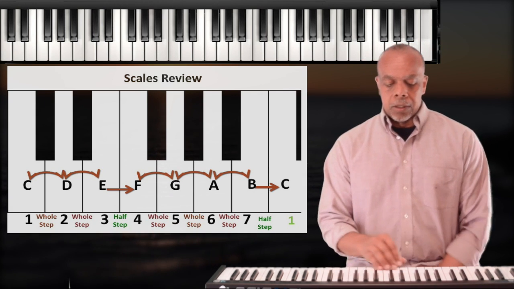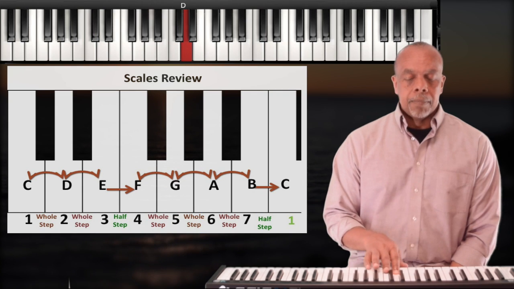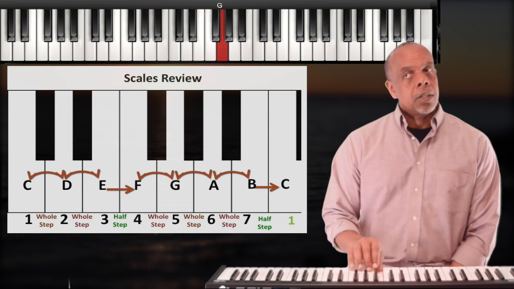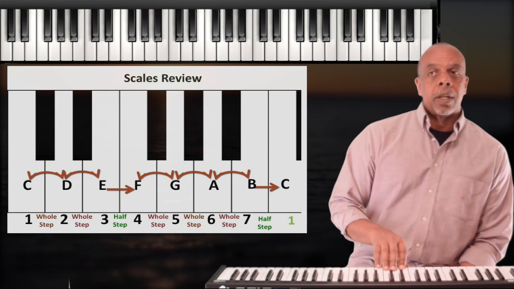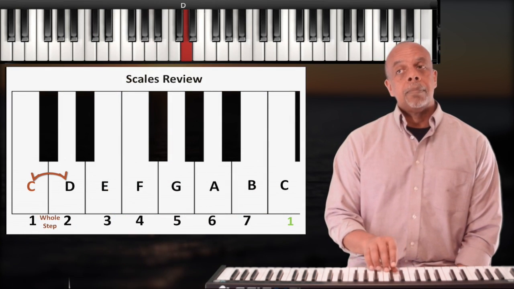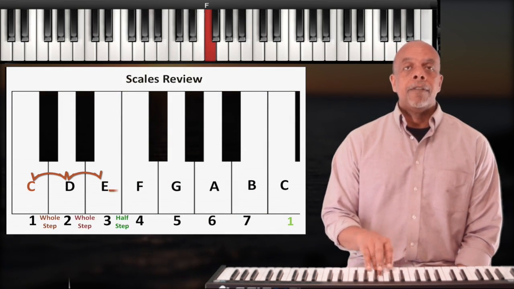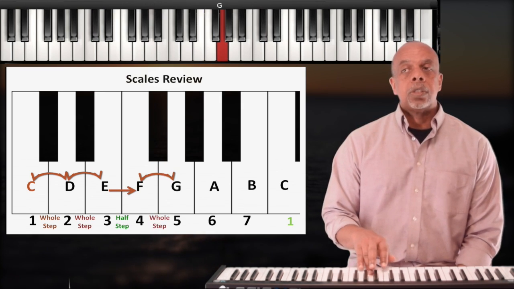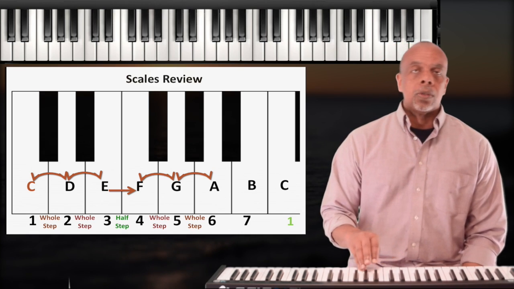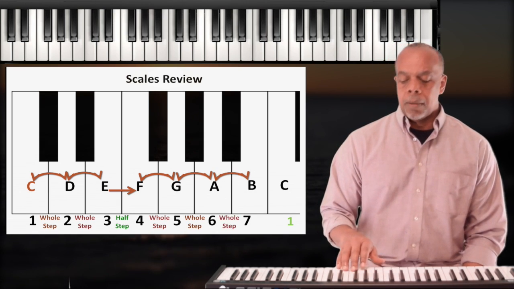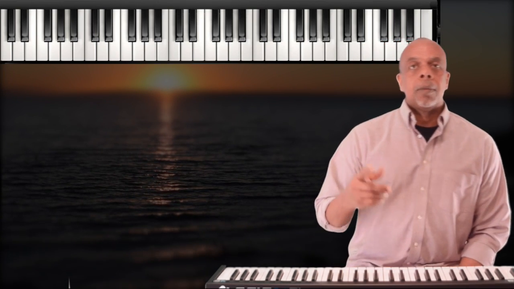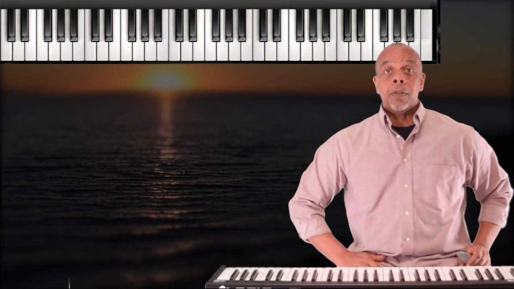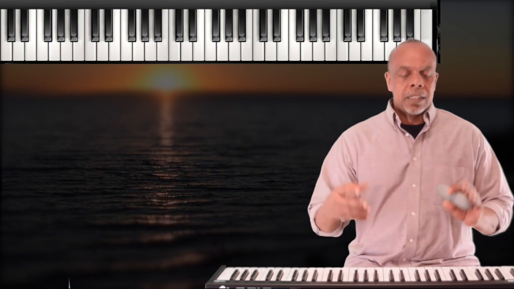So to build that scale out, we started with C, whole step, half step, then whole step, half step. Let's try it again. C to D is a whole step, D to E, whole step, E to F, half step, F to G, a whole step, G to A, whole step, A to B, whole step, B to C, half step. So that is how we built out our scale. All right, enough of the review, because I know you went back and rewound lesson 1, you got this down.